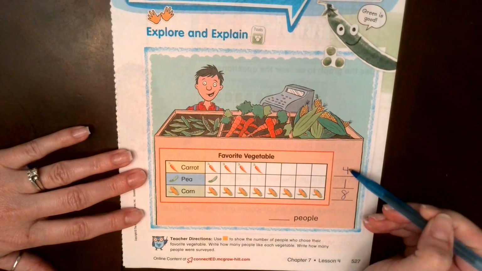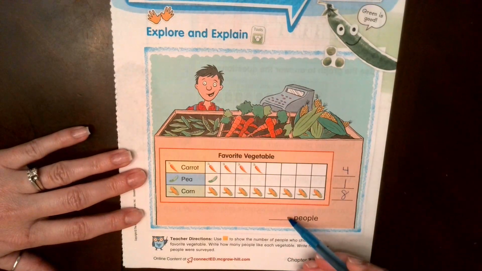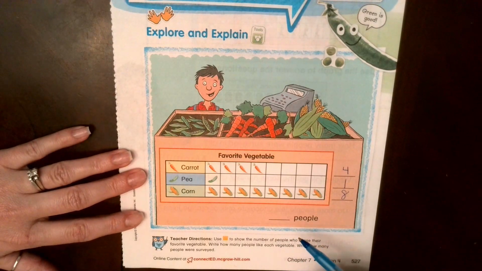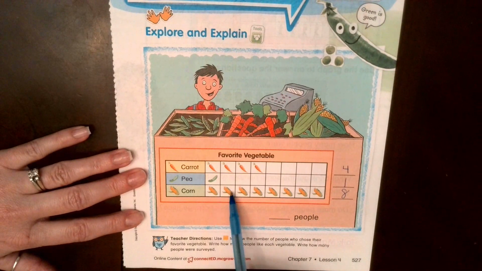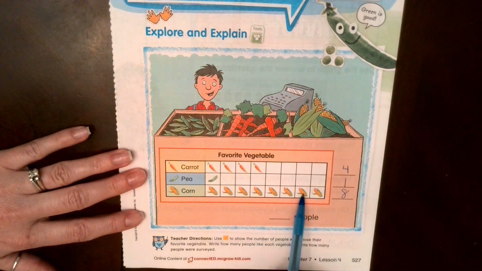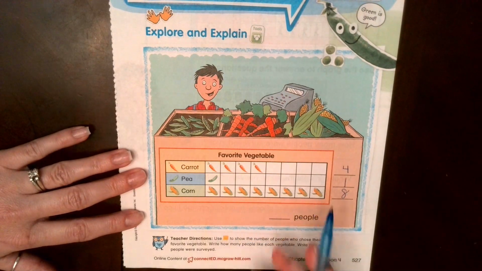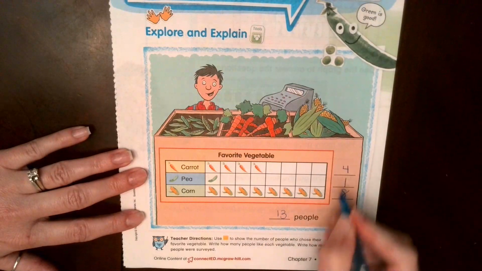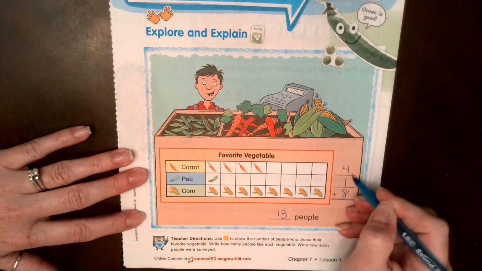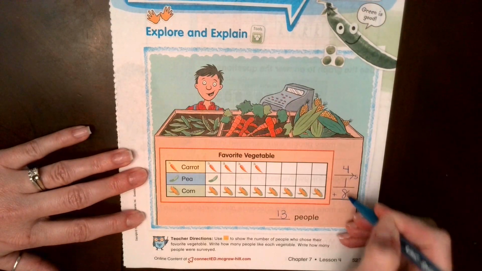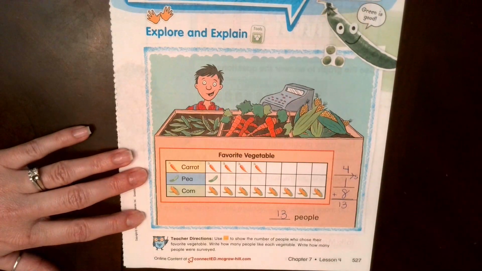So then it says, how many people altogether? So what we're going to do is we're going to add these together and write our answer here. There's lots of ways we can do it. We can count on like 4, 5, 6, 7, 8, 9, 10, 11, 12, 13, right? We can count them each individually, or you can make this like a number equation and add 4 plus 1 is 5, 5 plus 8 is 13. Okay, all right, let's flip that over.